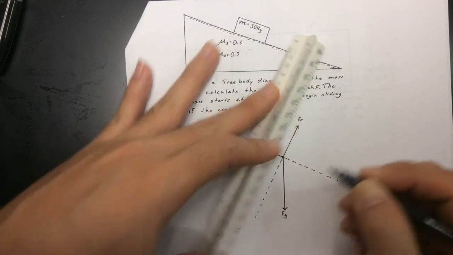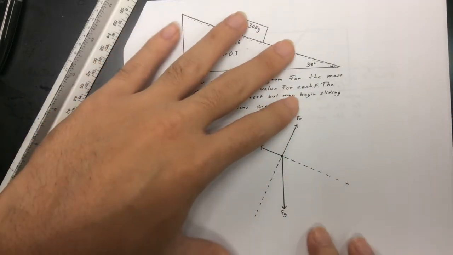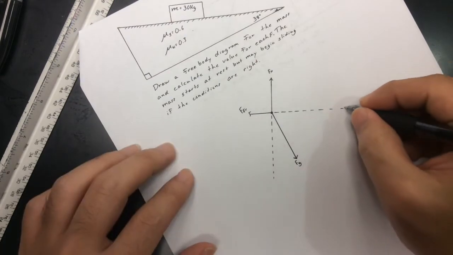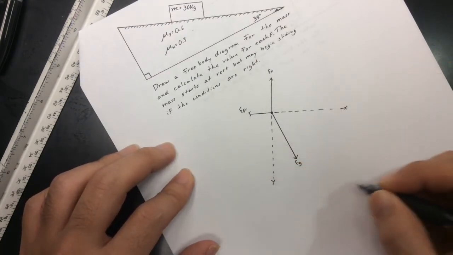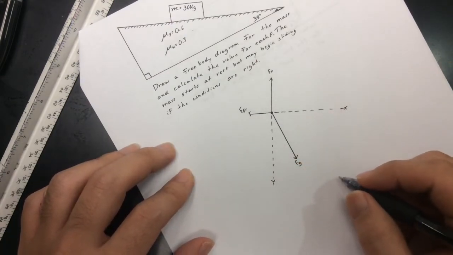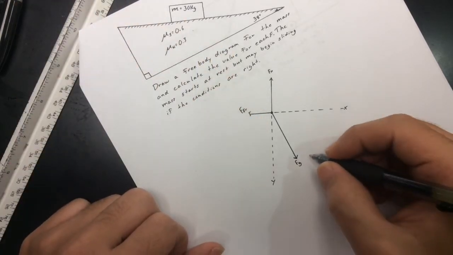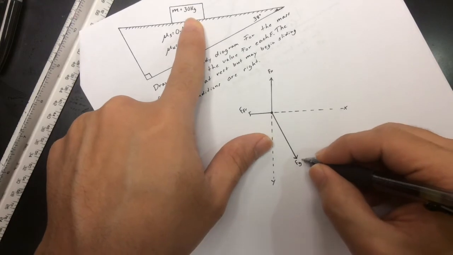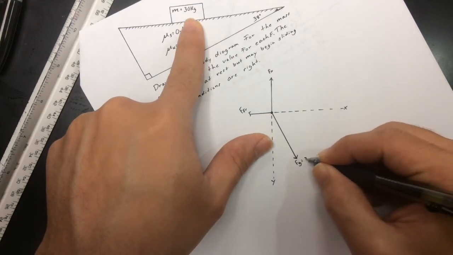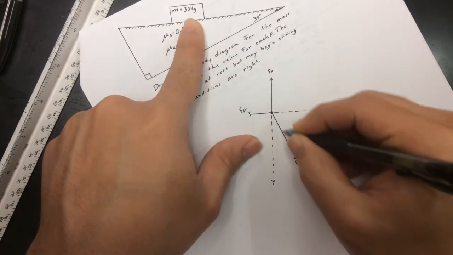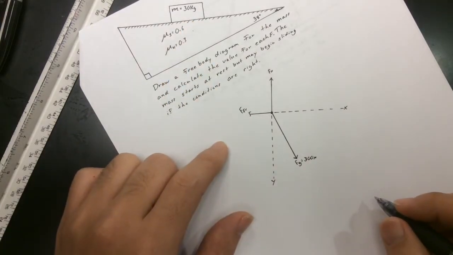And what this does, it allows us to actually look at our problem like this. And so that's the way we're going to look at it. Here's x, here's y, and we have the force of gravity going off at an angle. The other two are just on those, so we don't need to break them down anymore. The force of gravity for this thing is 30 times 10, and so that's going to be 300 for the hypotenuse of my triangle there.